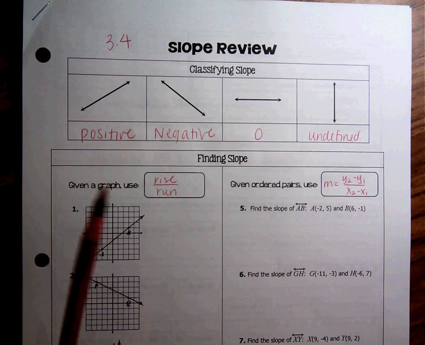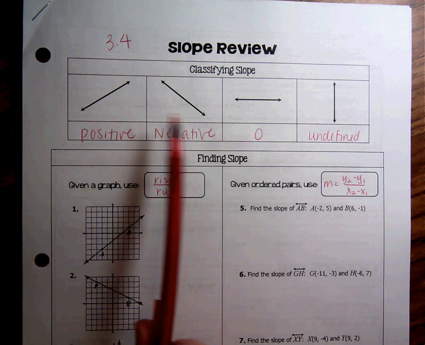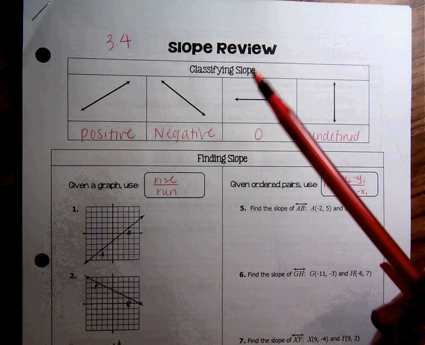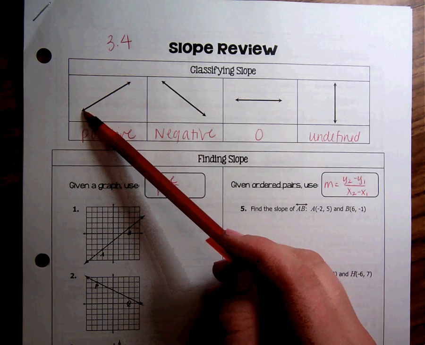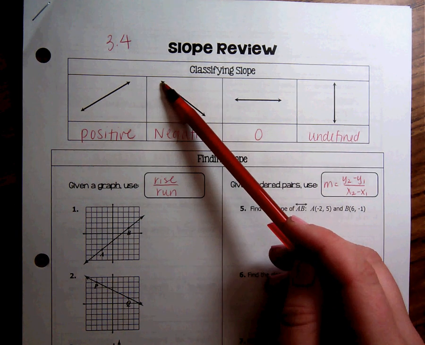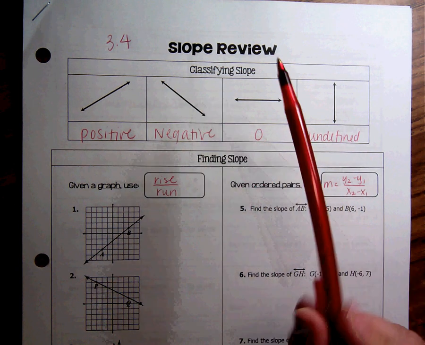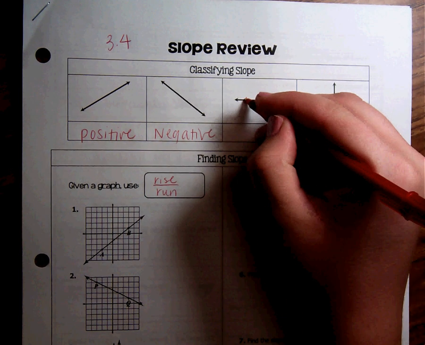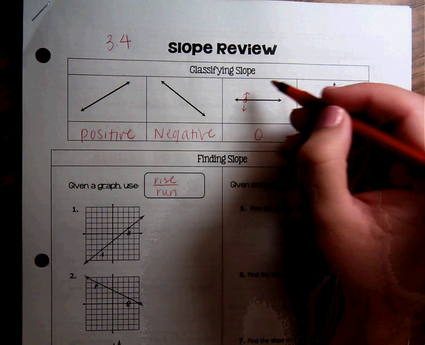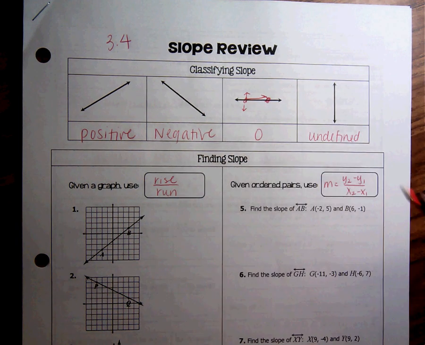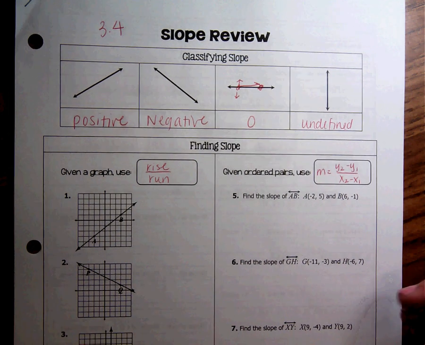So we're going to talk about the different types of slope today, how you can find it using a graph, and how you can find it using 2 points. So let's get started. A positive slope is a line that moves up as you move from left to right. A negative slope, as you move from left to right, goes down. A straight horizontal line is 0 because you're not rising up or going down any, you're just going left and right. So your rise is 0, your run is however many points you want to move, so that's 0.